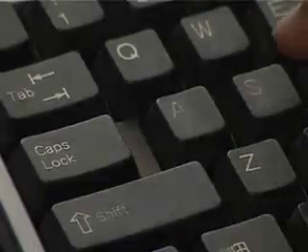This is the caps lock key, and if you press this, then what this means is that whichever English characters we now type will appear in uppercase instead of in lowercase, and if we press this again, the caps lock mode is now switched off.